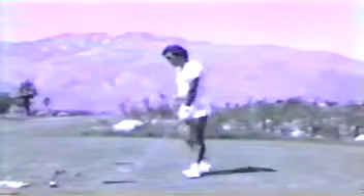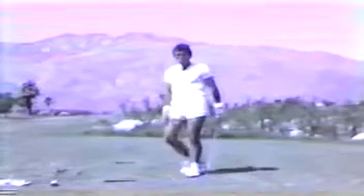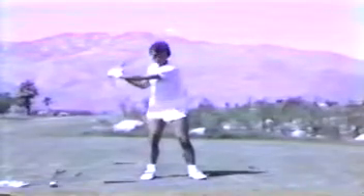Okay, so we discussed briefly the elements of the first axis tilt and how the individual is bent at the waist. And the second axis tilt will take place in stage number 5 of the downswing when the left arm is parallel to the ground.